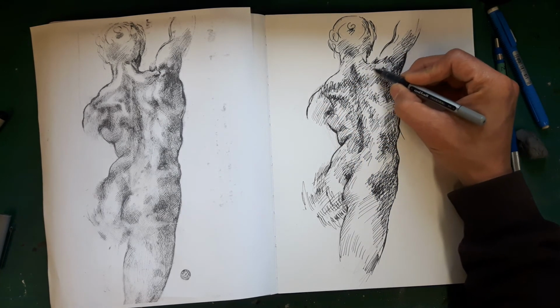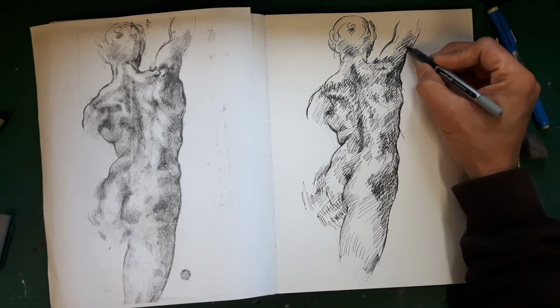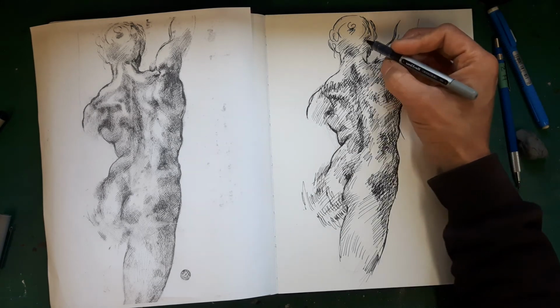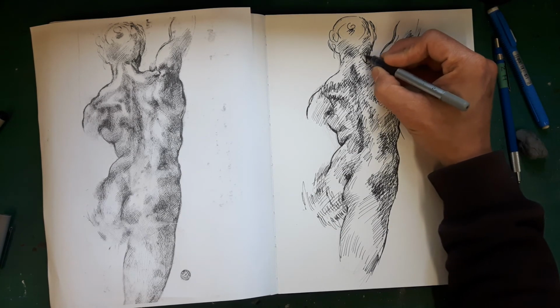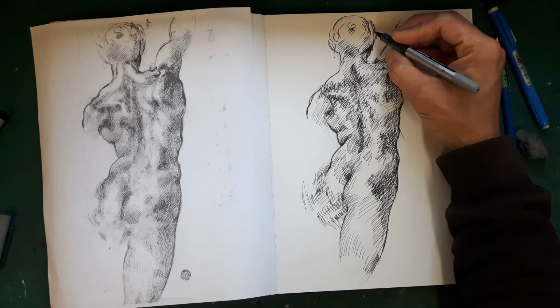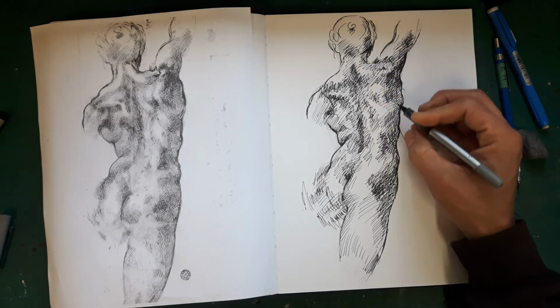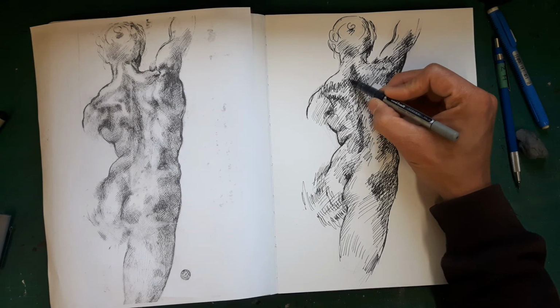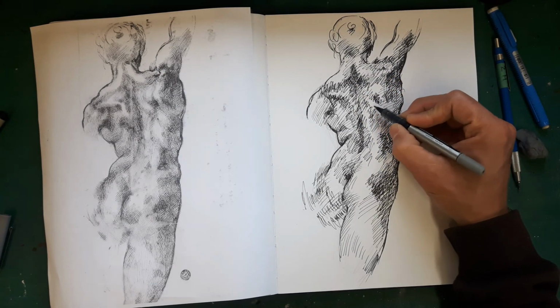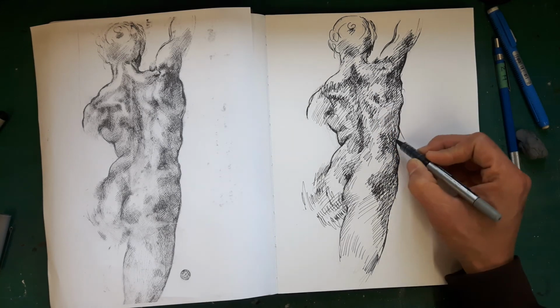This could be a little bit darker there. This technique of squinting has been around forever, and it works really well. It helps you see what areas are not dark enough. And that contrast in tone is really important.